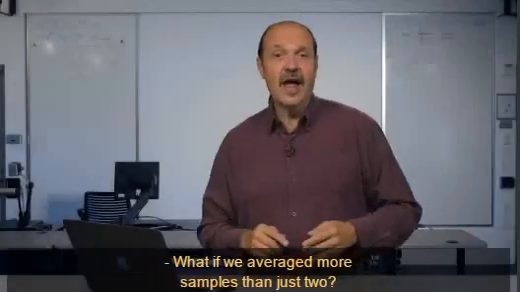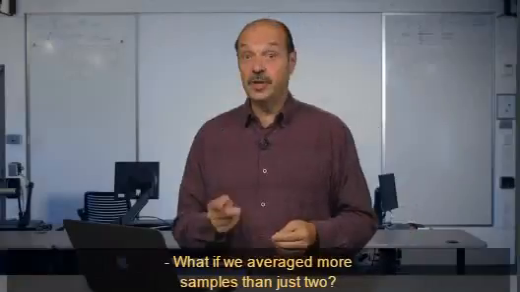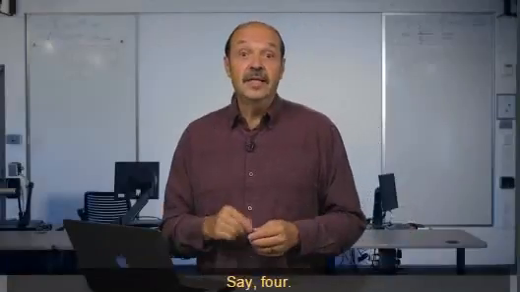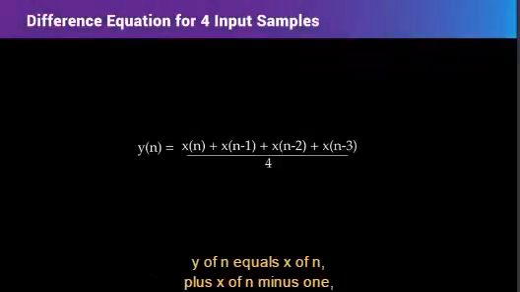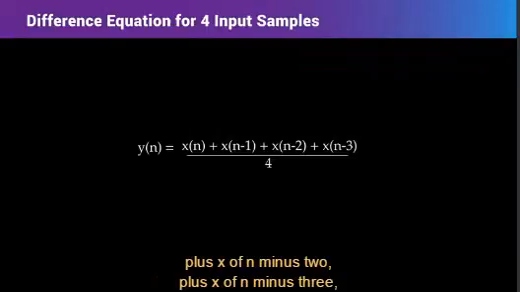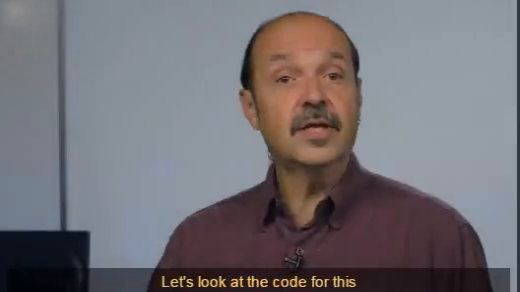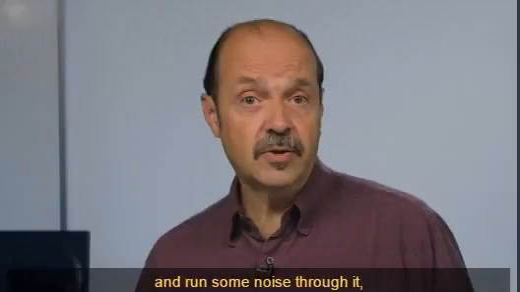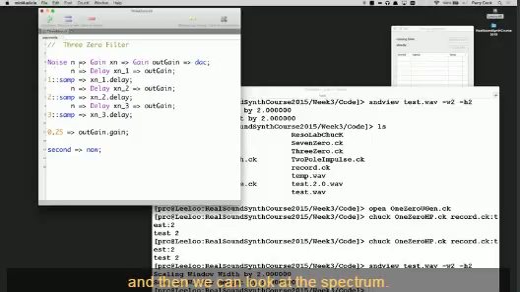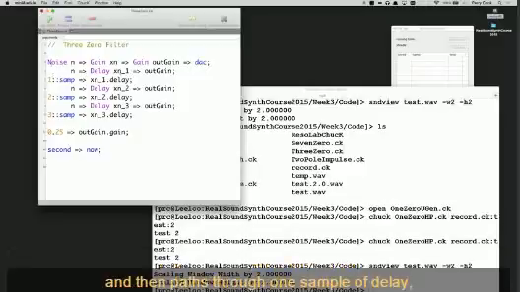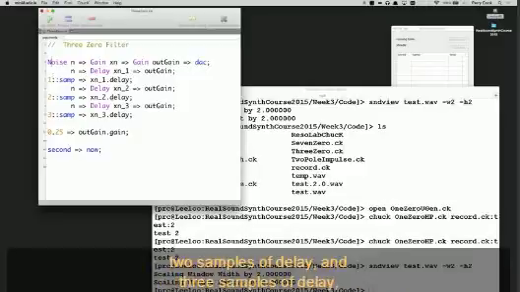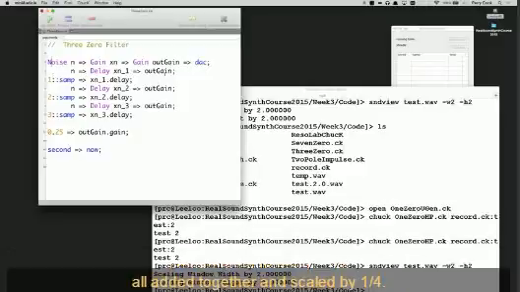What if we averaged more samples than just 2, say 4? The difference equation for that is y of n equals x of n plus x of n minus 1 plus x of n minus 2 plus x of n minus 3, all divided by 4. Let's look at the code for this and run some noise through it, and then we can look at the spectrum. This code shows a direct path from the noise to the DAC, and then paths through 1 sample of delay, 2 samples of delay, and 3 samples of delay, all added together and scaled by 1/4. Let's run that.